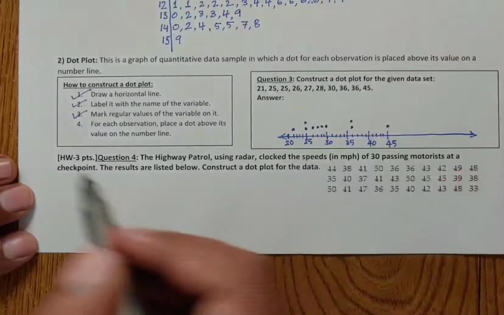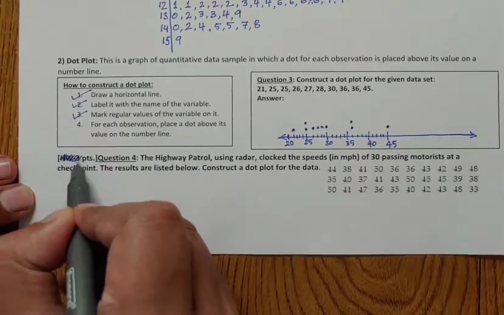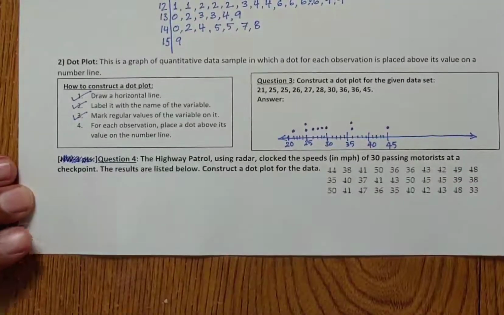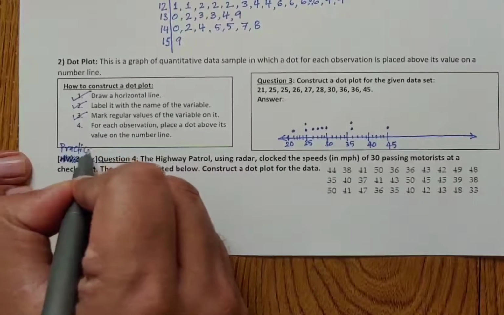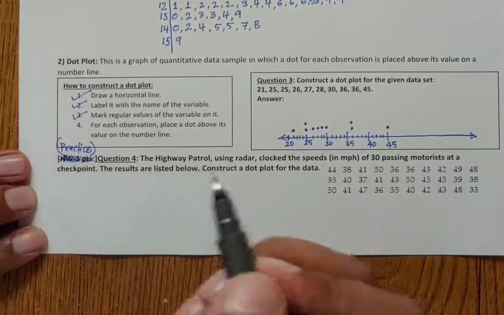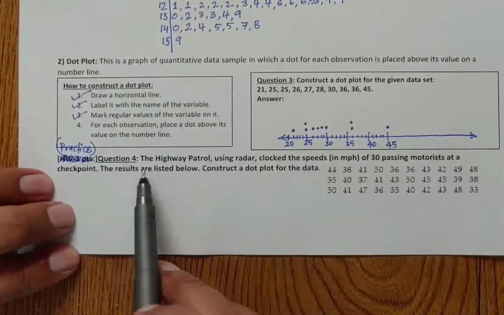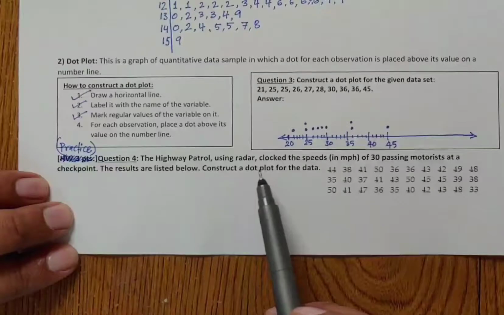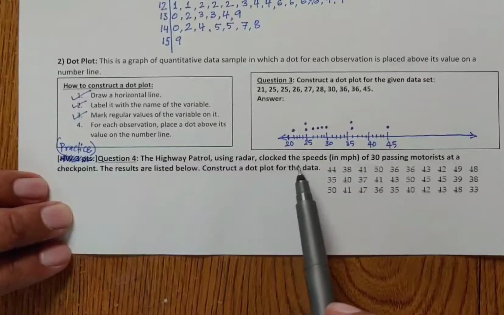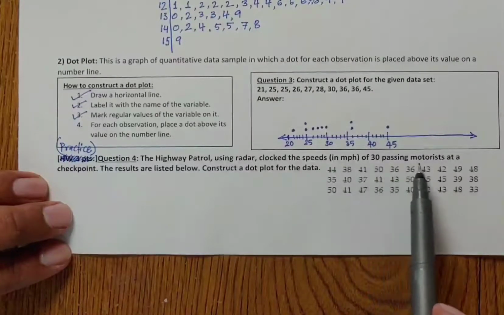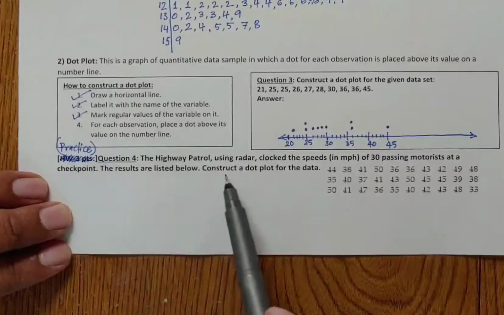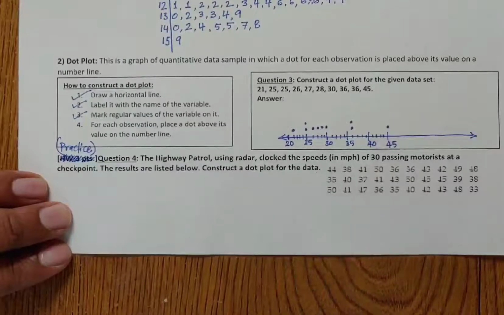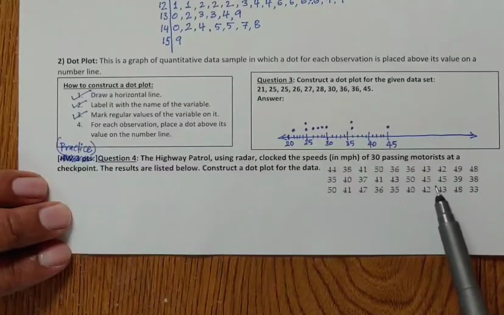Now question 4 says homework. Let's not say it's homework. Let's write it practice question. The highway patrol using radar clocked the speed of 30 passing motorists at a checkpoint. The results are below. Construct a dot plot for the data. And here this data is not in order.